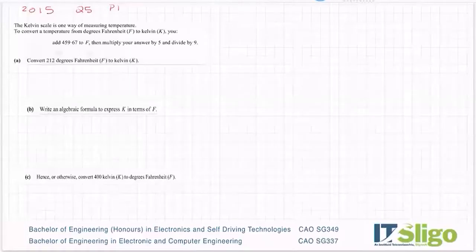2015 question on algebra that's a words to equations type question. The Kelvin scale is one way of measuring temperature. To convert a temperature from degrees Fahrenheit to Kelvin, you add 459.67 to F, then multiply your answer by 5, and then divide by 9.